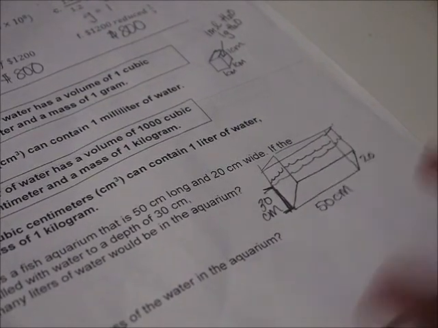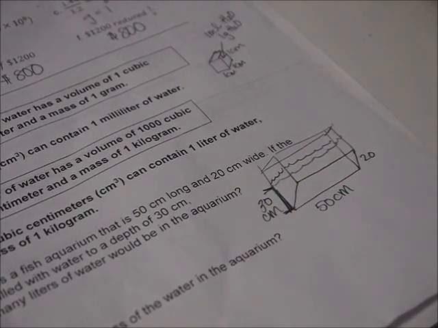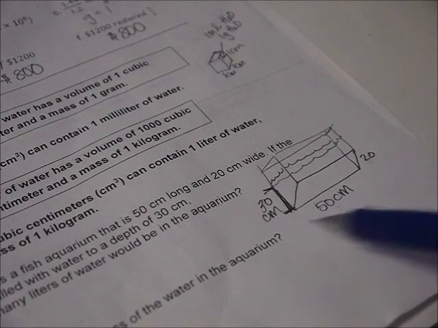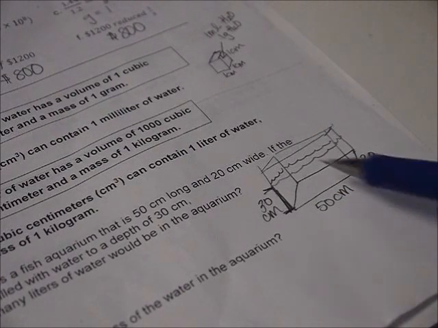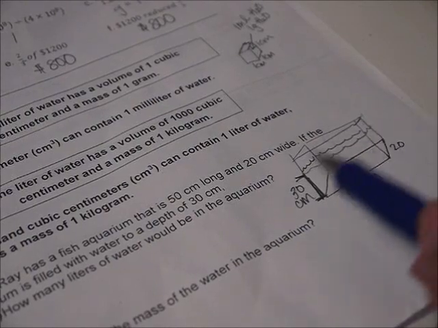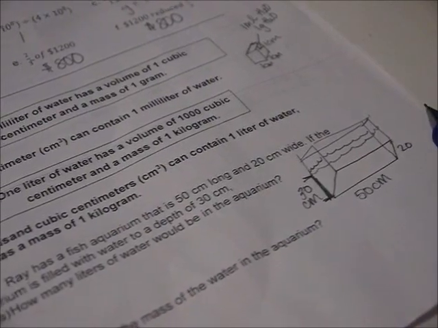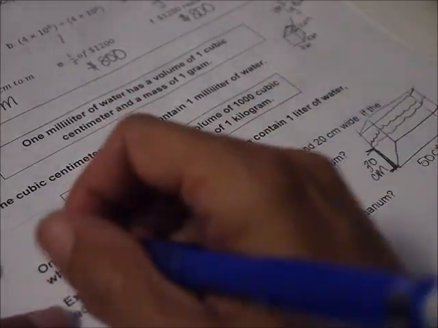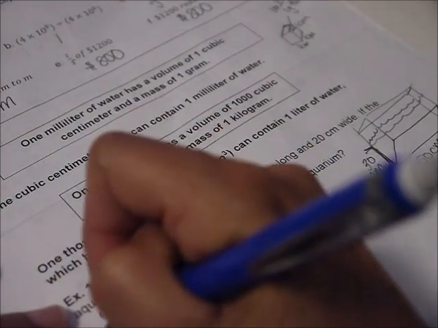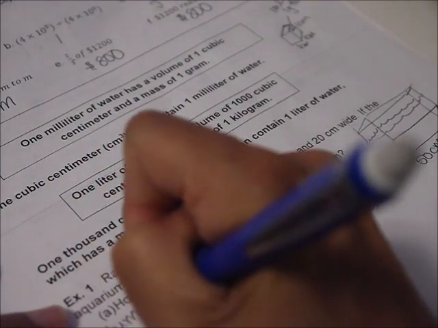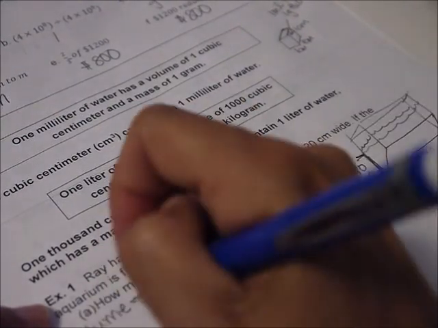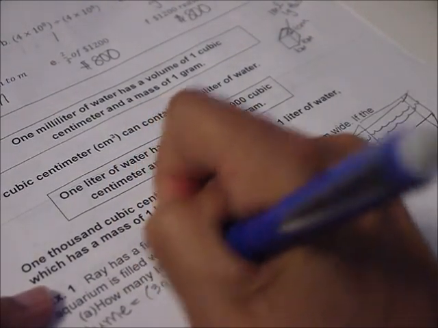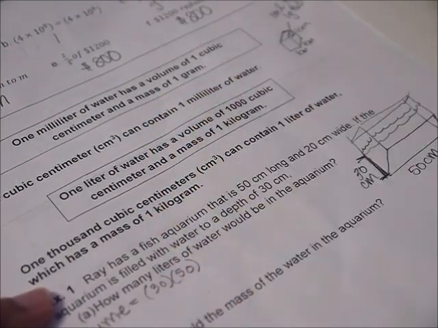All right. How many liters of water would be in the aquarium? Well, each cubic centimeter of water is 1 milliliter. So we probably need to figure out how many cubic centimeters of water we have. So remember, we do length times width times height. So the volume of this equals 30 times 50 times 20.